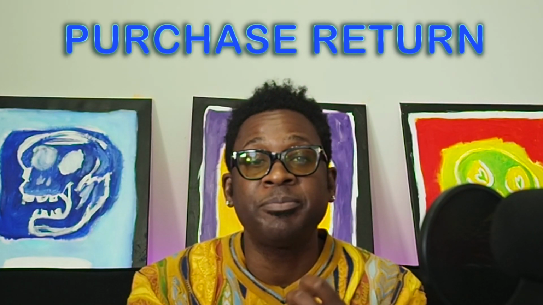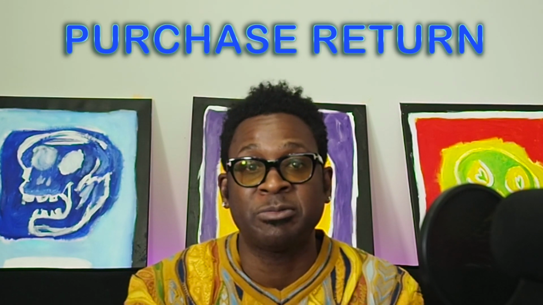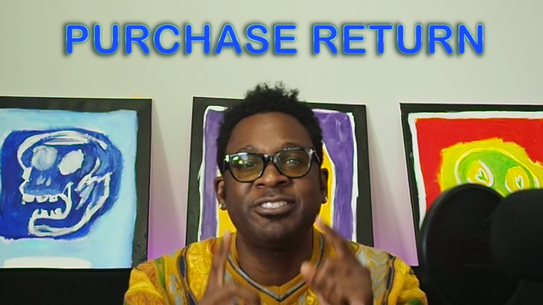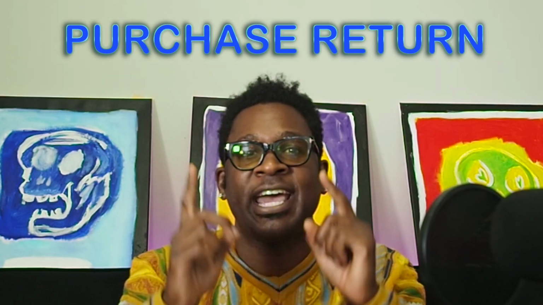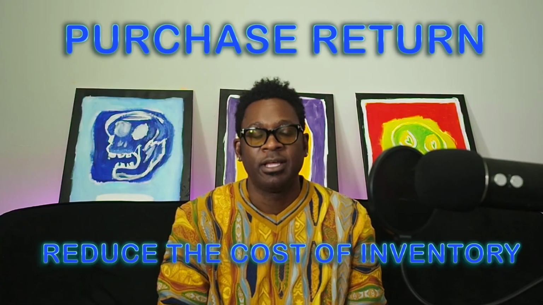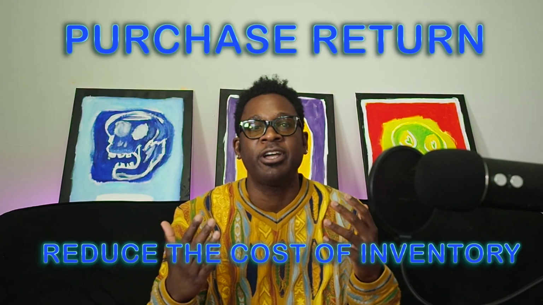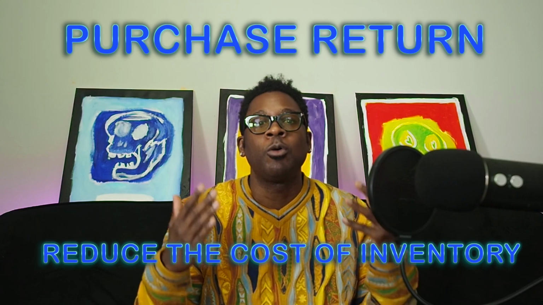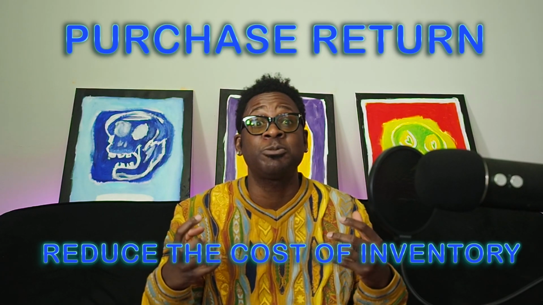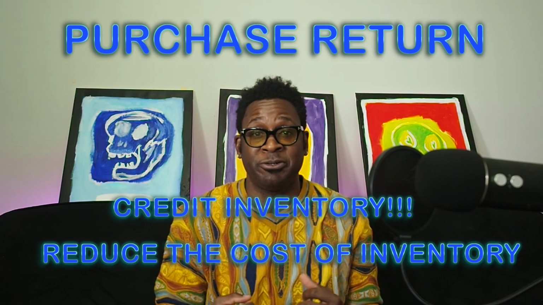If the company returns the goods back to the supplier, we must always understand that inventory is recorded on the books at cost, and we are dealing with the purchasing of inventory. Thus, if we simply return our inventory to the supplier, we have to reduce the cost of inventory, which means we're going to credit inventory.